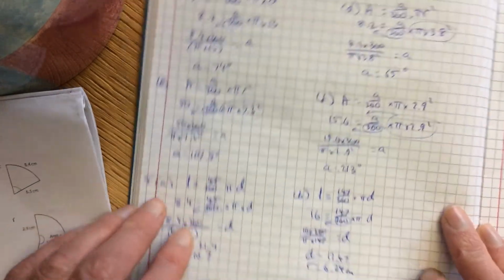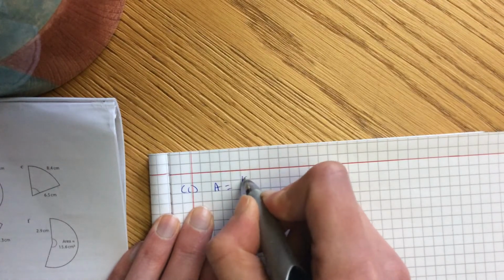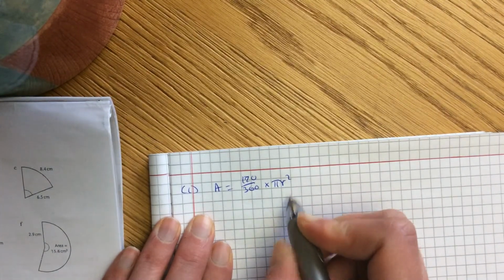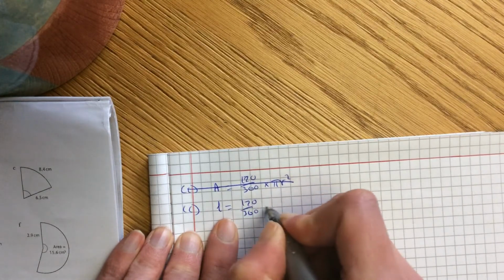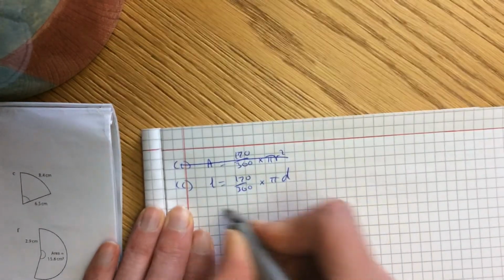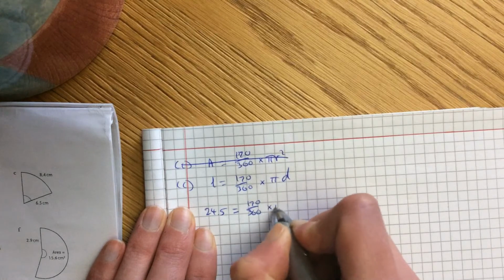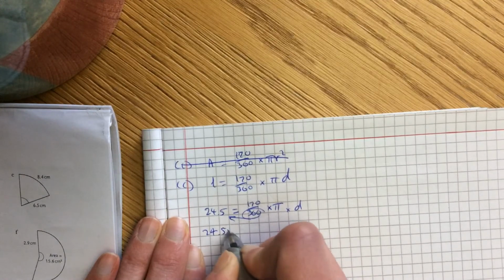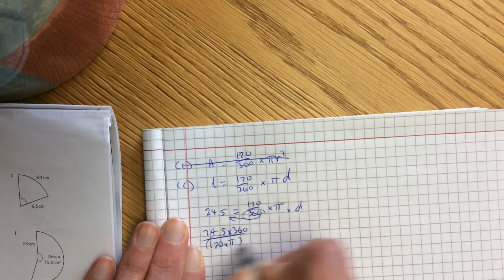Part C now. I think I have to get a new page for part C. So area is your degrees out of 360 times pi r squared. Sorry, it's not part C. Part C is still the length. So it's 170 over 360 times pi d for length, isn't it? So the length is 24.5. 170 over 360 times pi times the diameter, which I don't know. So this is dividing. Comes up to be a multiplying. Those two are multiplying on this side. So when you bring it over, they both become a division.